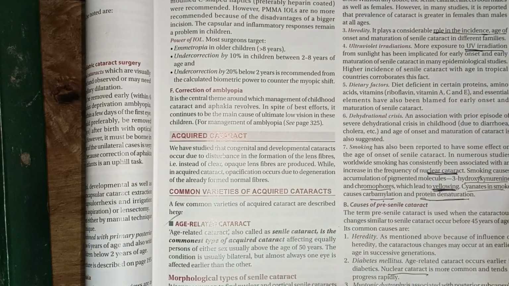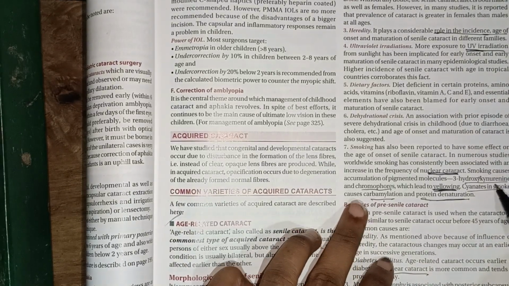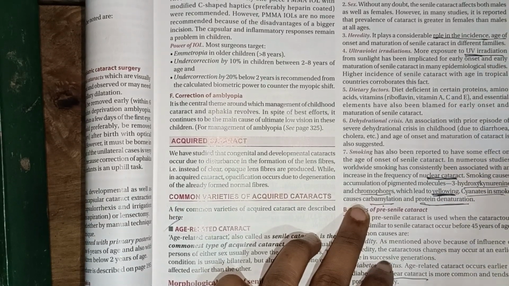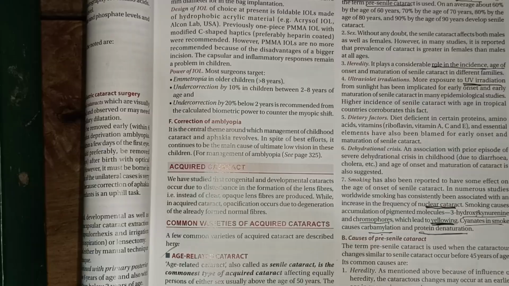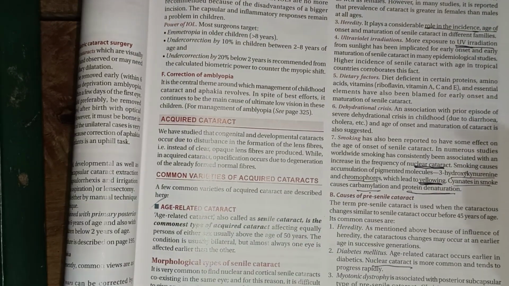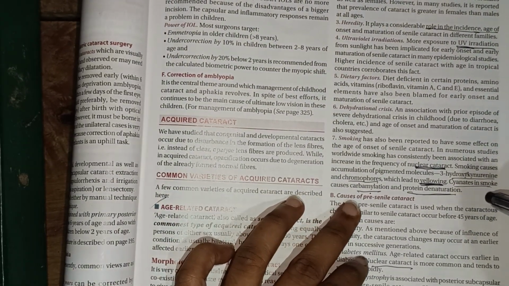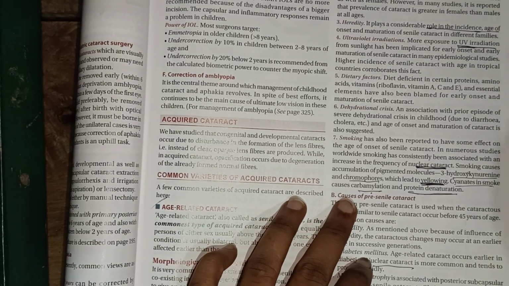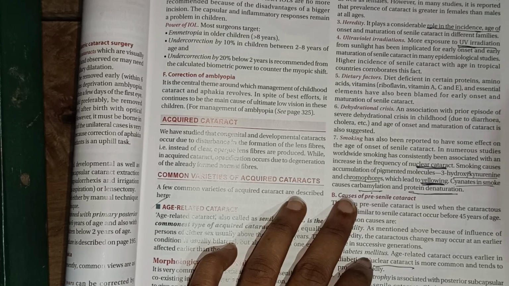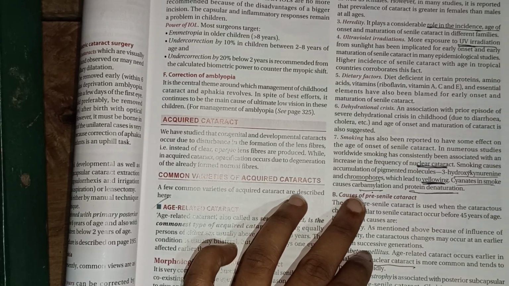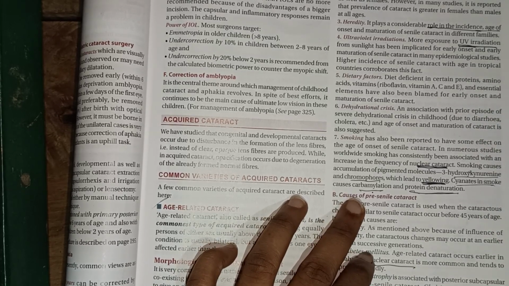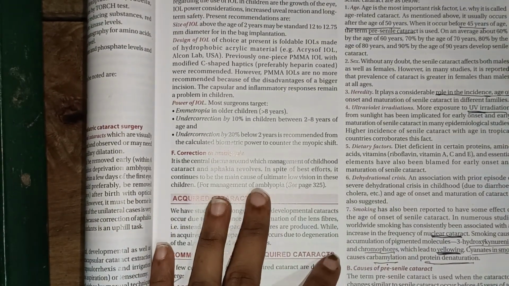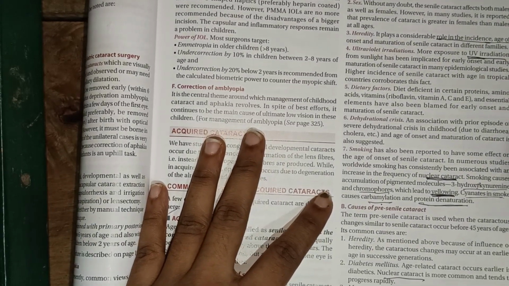Why? Because of deposition of pigments like 3-hydroxykynurenine and chromophores, which leads to yellowing. Nuclear sclerosis has some pigments. Cyanides present in smoke cause carbamylation and protein denaturation. Generally, cataract occurs because of carbamylation and protein denaturation. So we should know the risk factors: age, sex, hereditary, UV radiation, dietary factors, dehydration crisis, and smoking.